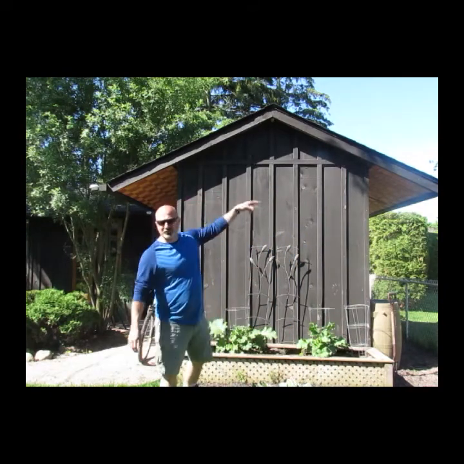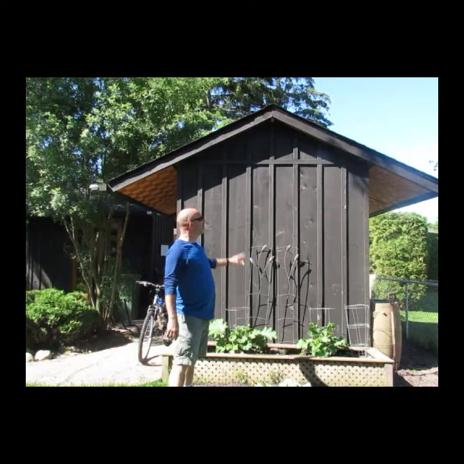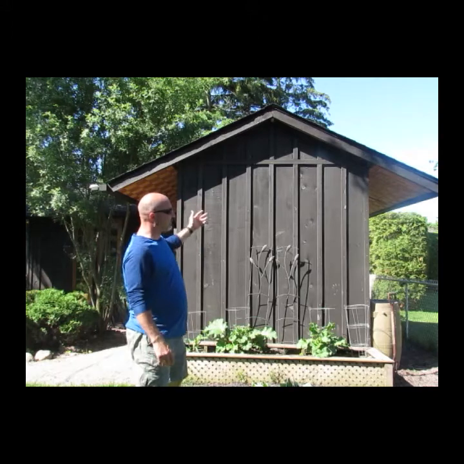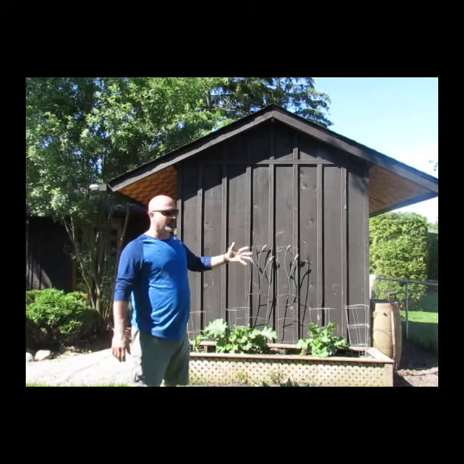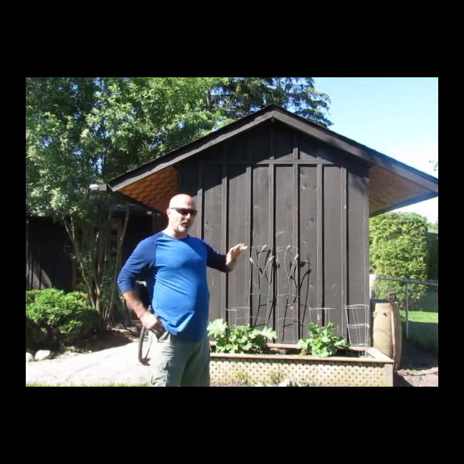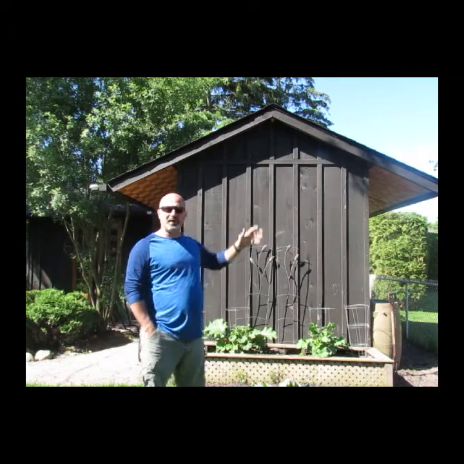What we're going to talk about is trusses. If you take a look at the side of this shed, you'll see we've got a peak. The peak of this is called a gable end. One of the first things you've got to decide when you're building trusses or building a roof is what the pitch is going to be.